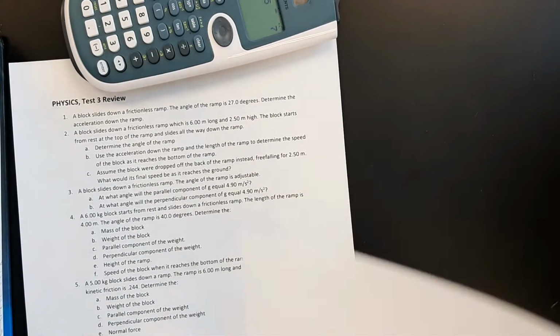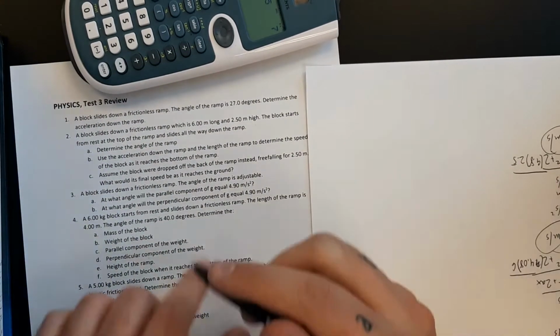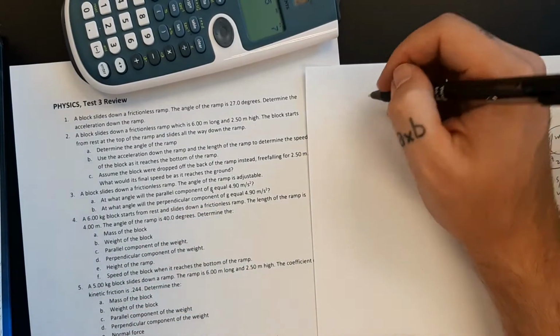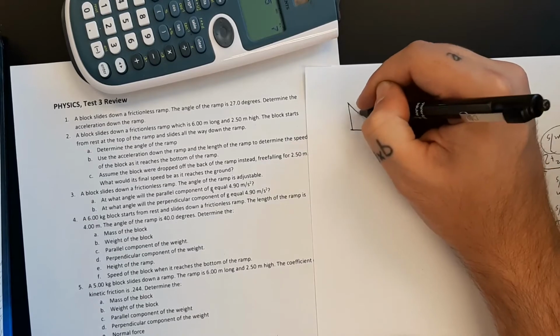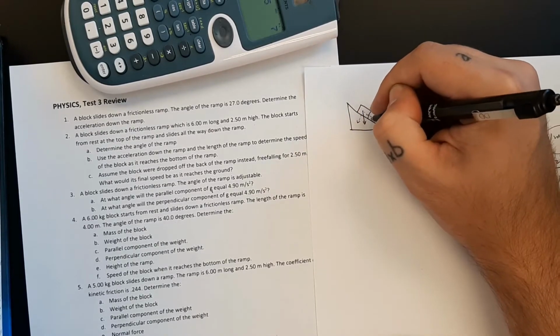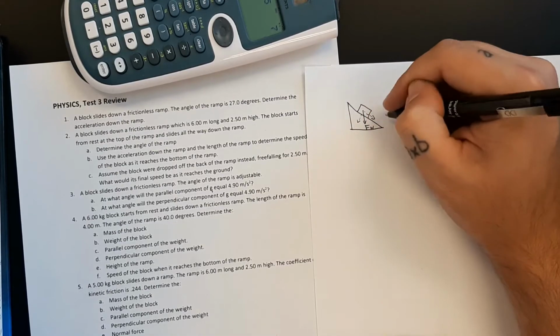Okay, so look at number 3. Usually when we're drawing these vectors, we're talking about forces. This one is specifically asking about components of our gravity. Okay, so if we're looking at our forces on here, all right, specifically just the components of our weight.